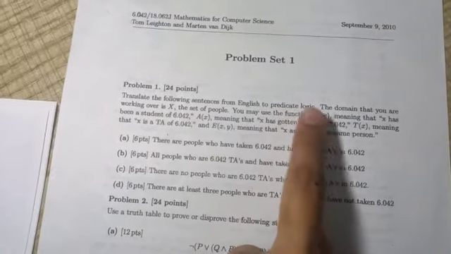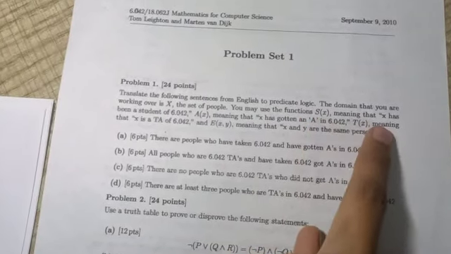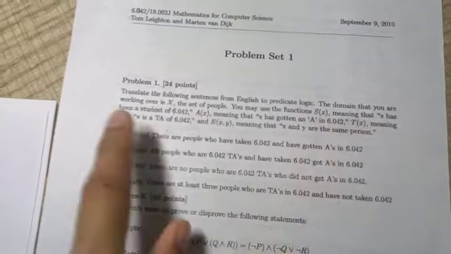You may use the function S of X, meaning that X has been a student of 6.042. So there's a course called 6.042, the same course from which this assignment was given to us. And we are saying that if S of X is true, then X has been a student of the same course. Another function we can use is A of X. That means X has gotten an A in the same course.